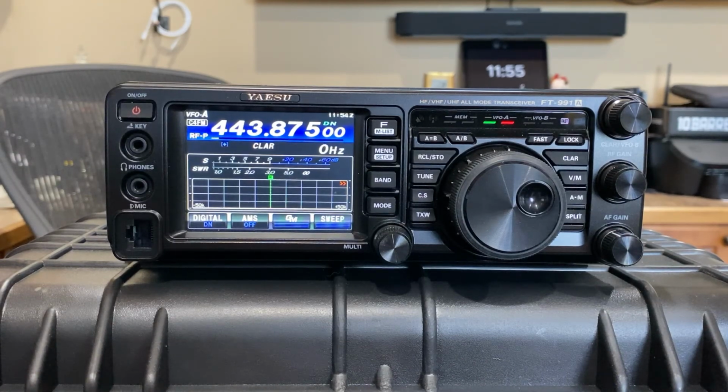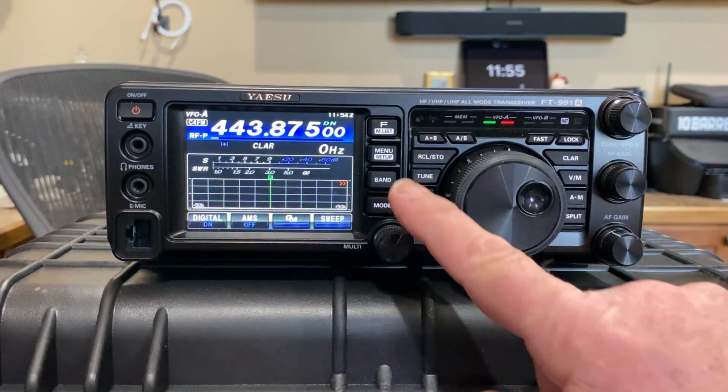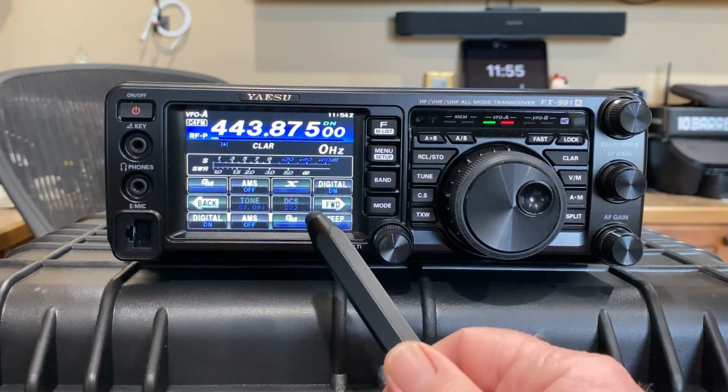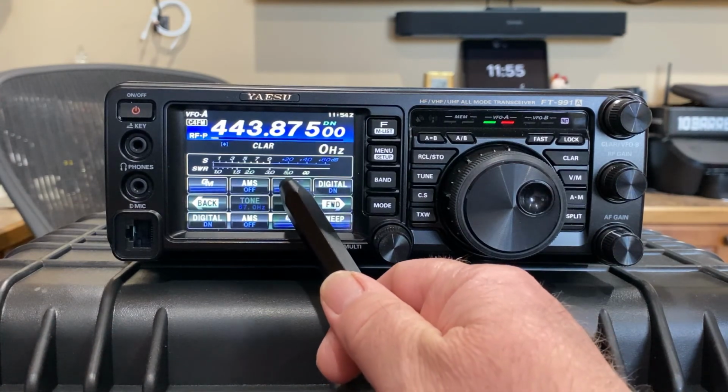I'm bringing you a short video on the Yaesu 991 Alpha with regards to WiresX. If you're on your radio and you have your frequency programmed in for your WiresX repeater, you simply go into your F key and select your X button to connect to WiresX.